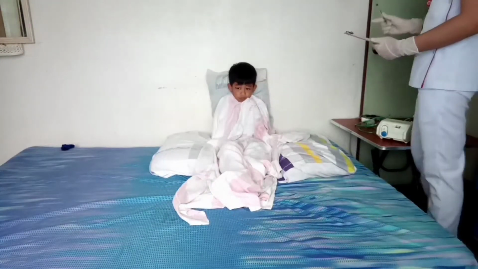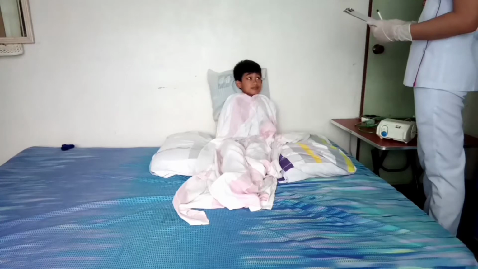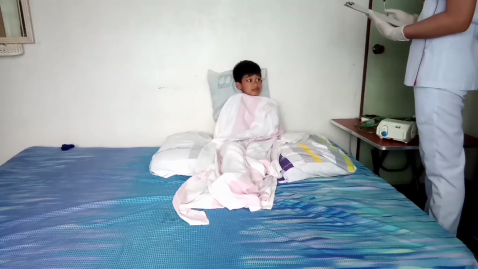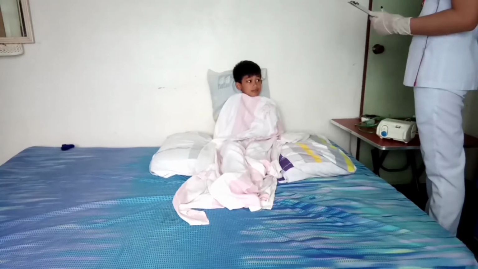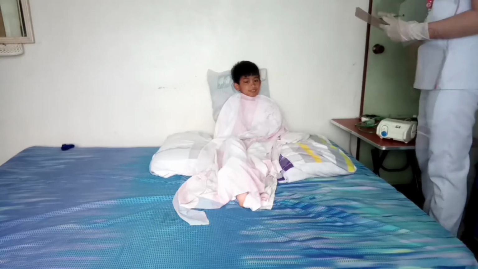And then we identify our patient, check the physician's order, and explain the procedure to the patient. It is to ensure the right procedure is done to the patient and to ensure the patient's cooperation and the effectiveness of the treatment.